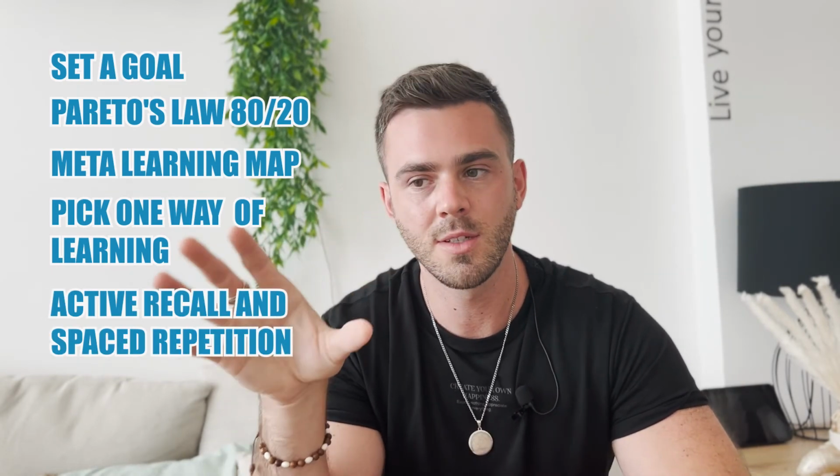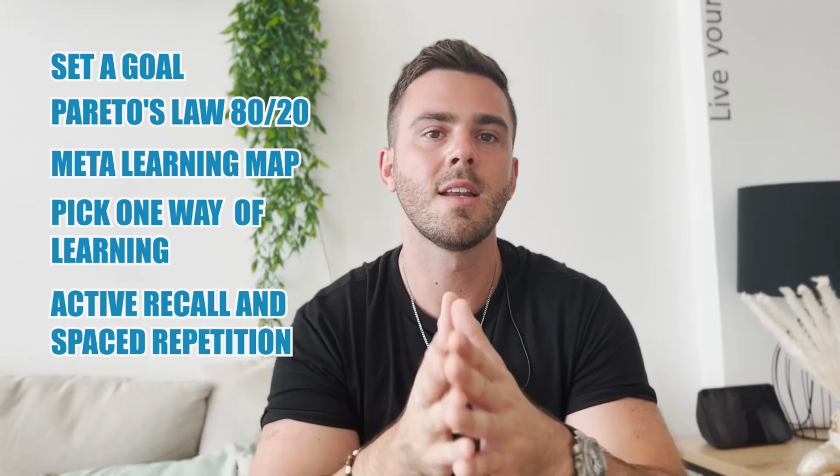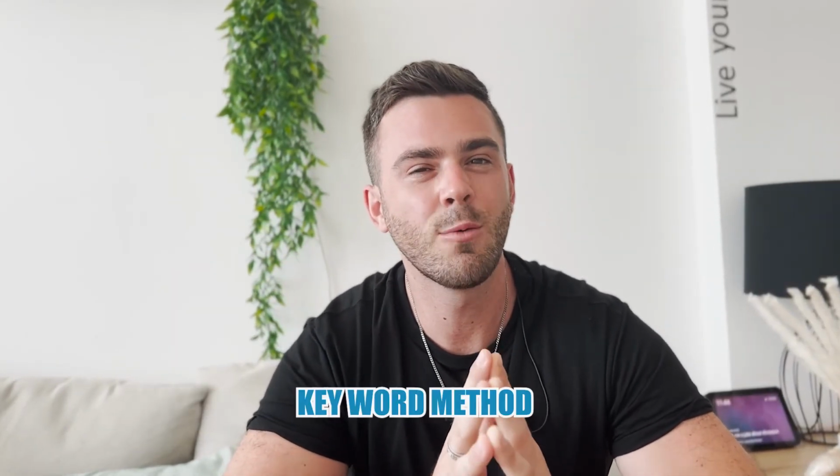And then we've got the active recall and spaced repetition, which is we recall it from our mind without the use of cues or external cues like on the paper, and then we repeat it in increasing intervals of time. And one bonus tip that I'm actually using to be able to memorize the vocabulary is something called a keyword method.